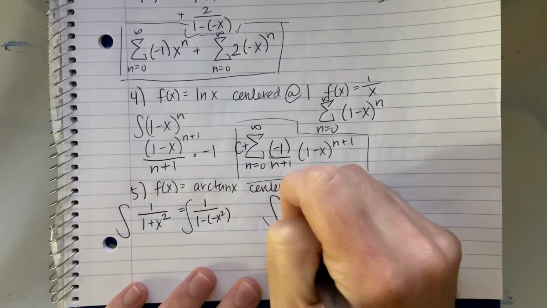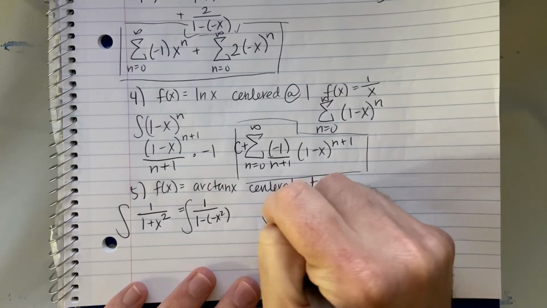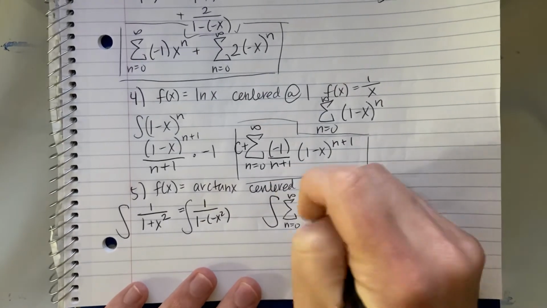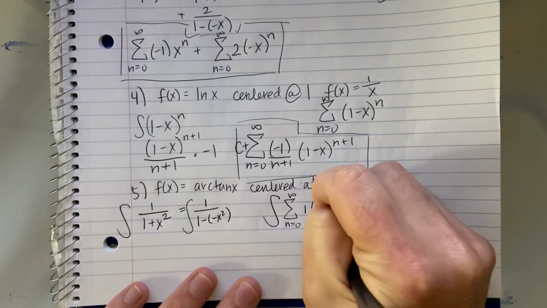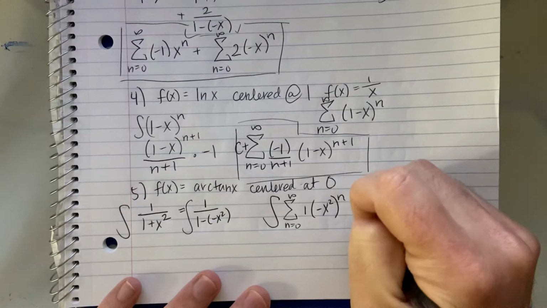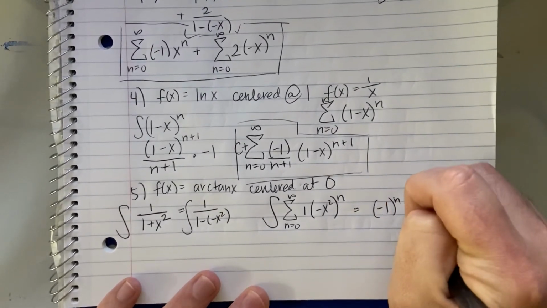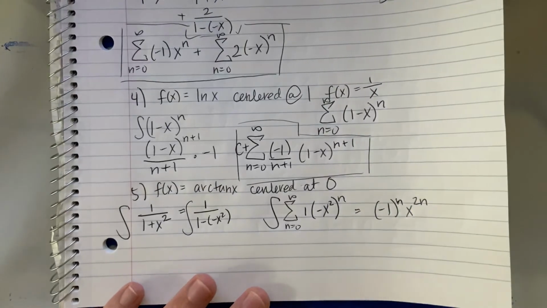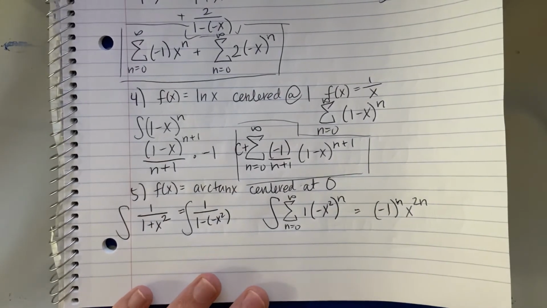The integral of the equivalent summation form, n equals 0 to infinity, of our a is 1. This is negative x squared to the n. Now I'm going to separate this out into negative 1 to the n times x to the 2n. It's a little more clear when we integrate why we should do that.